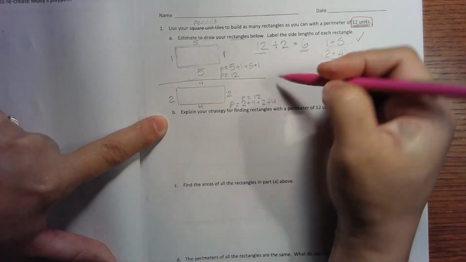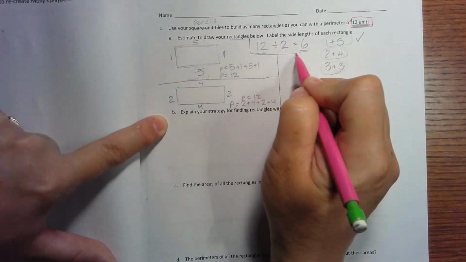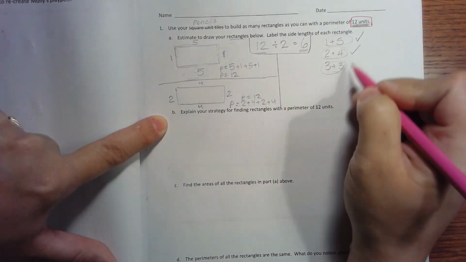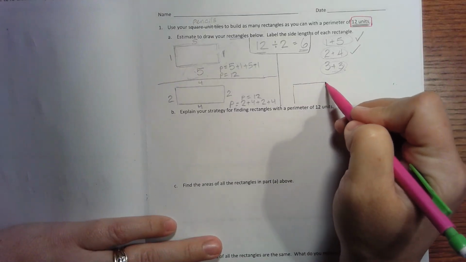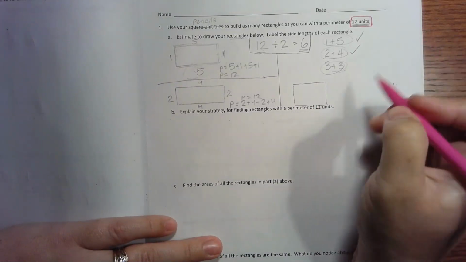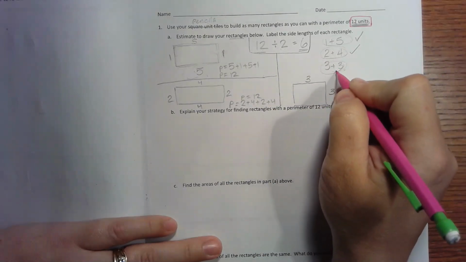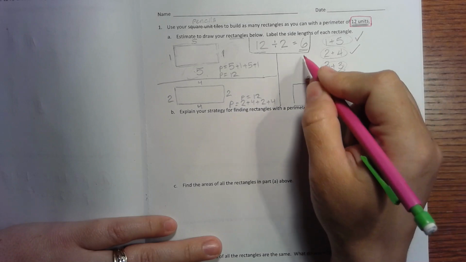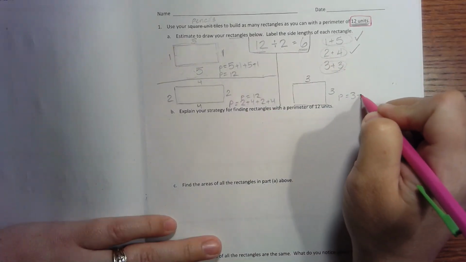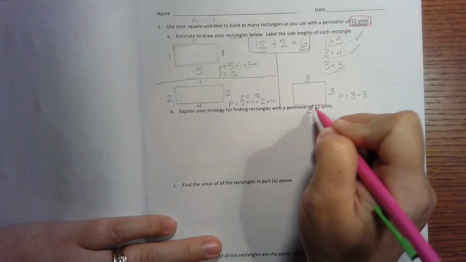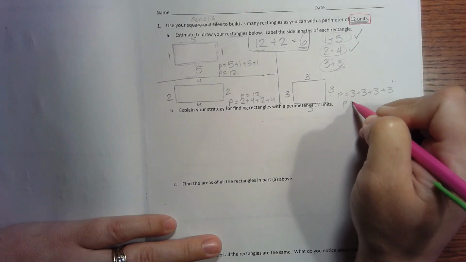I'll put some boxes here to separate my work. And now I have this last one to draw. 3 and 3. That's a square, isn't it? So if I have sides of 3 and 3, and then I double it, I'll get to 12. So the perimeter equals 3 plus the other sides of 3, and the perimeter equals 12.